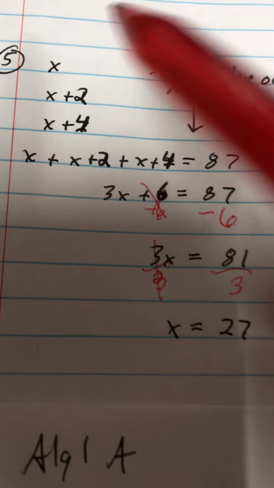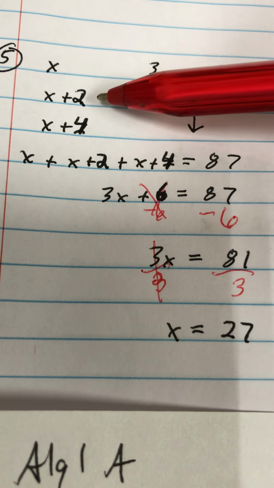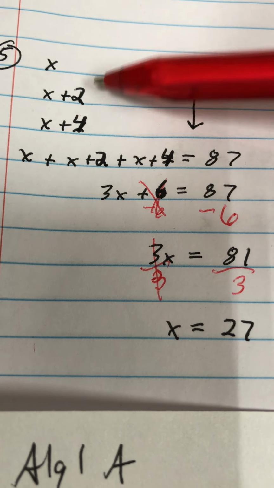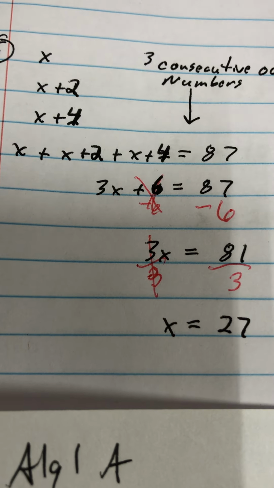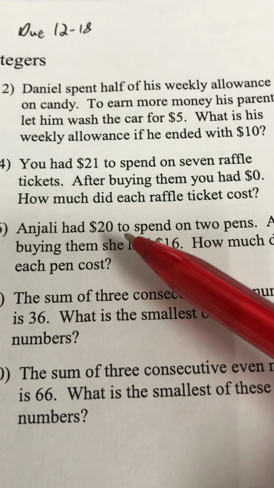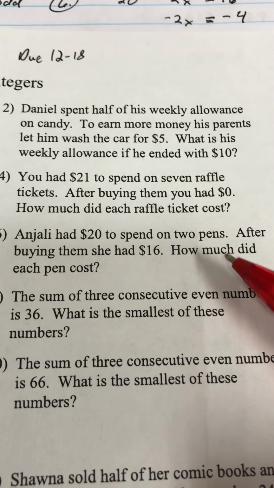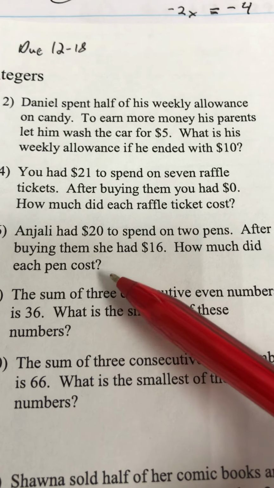So 27 is the smallest number. And if you check it out, if you take 27 plus 29 plus 31, you'll get 87. Pretty cool. Number 6, Angeli had $20 to spend on 2 pens. After buying them, she had $16. How much did each pen cost?